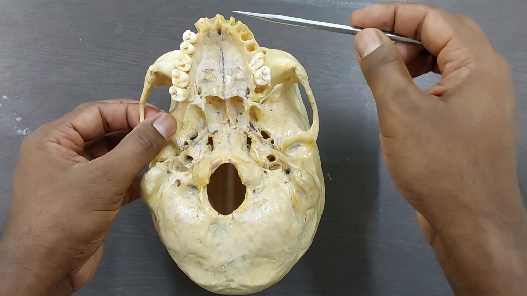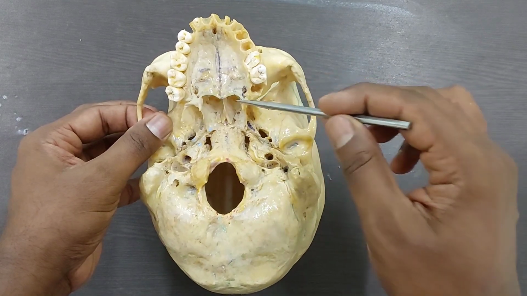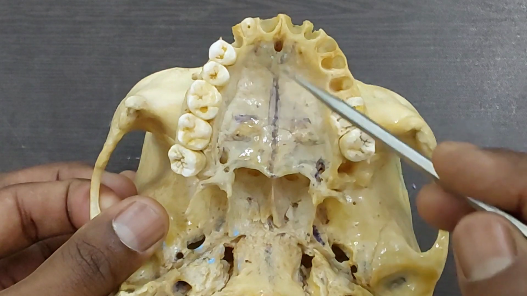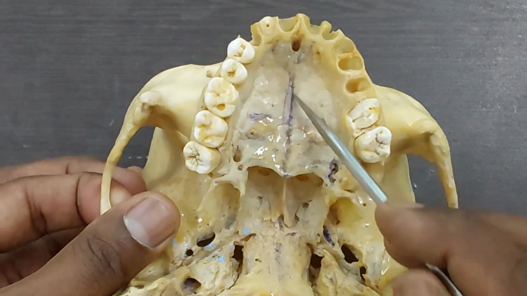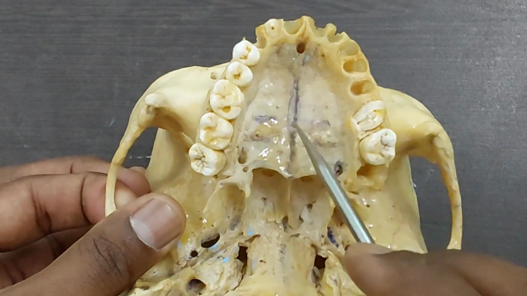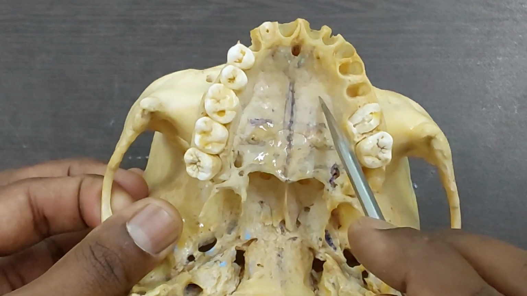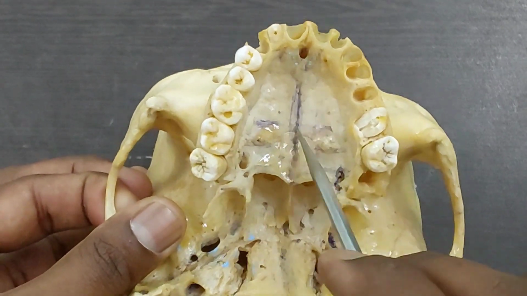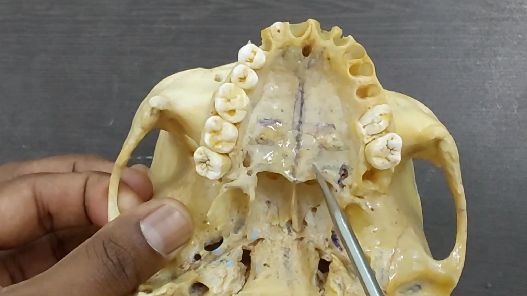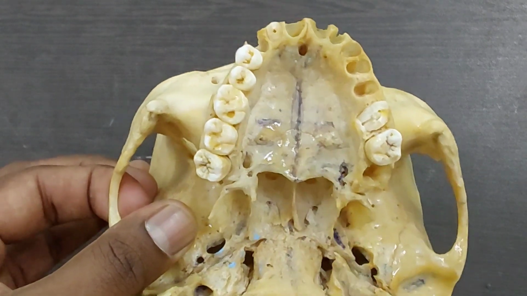Anterior part of the Norma Basalis lies between the alveolar arch and the posterior border of the hard palate. So here you are seeing the hard palate. We can divide the hard palate into anterior 2/3 and posterior 1/3. Anterior 2/3 of the hard palate is formed by the palatine process of maxilla. You know, this is the maxilla. The maxilla has got a palatine process. This palatine process forms the anterior 2/3 of the hard palate, and the posterior 1/3 is formed by the perpendicular plate of palatine bone.